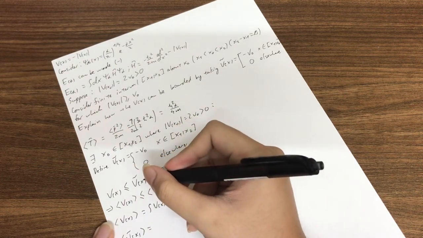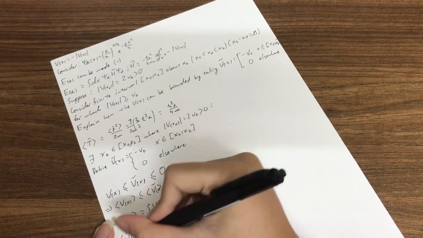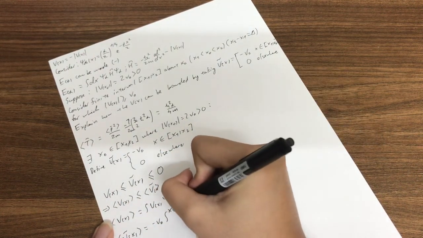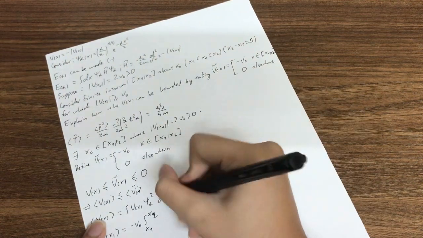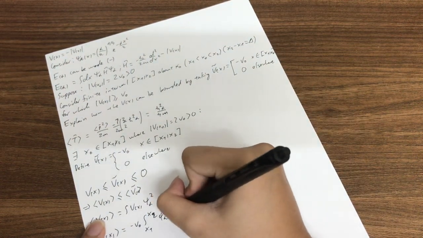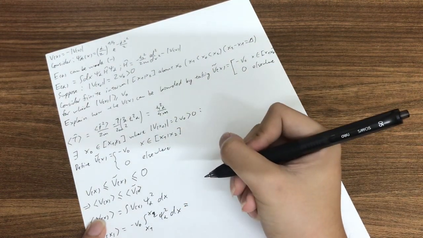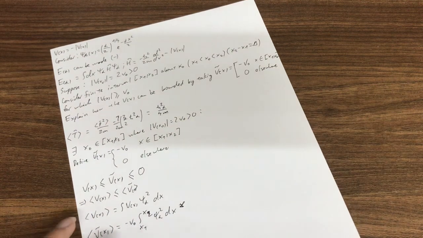Minus v naught can be factored out. This only exists inside the interval, meaning we only integrate over the interval dx. Okay, so yeah, let's leave it at this first.